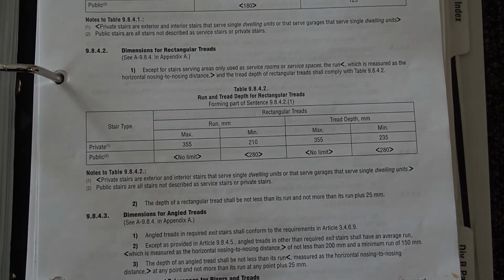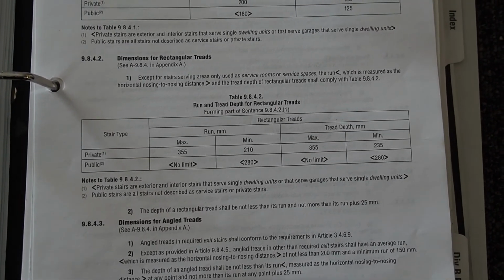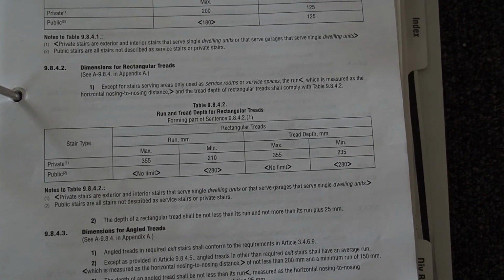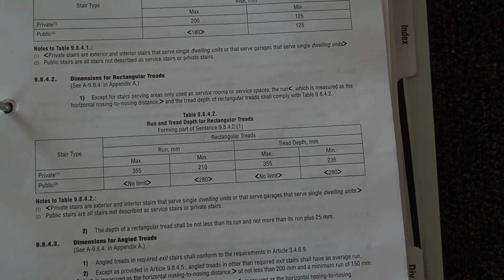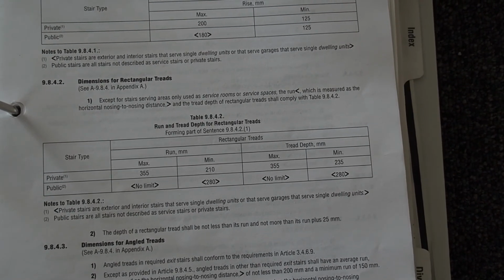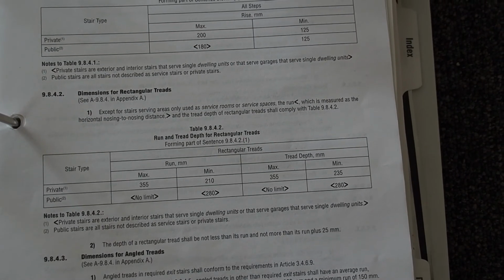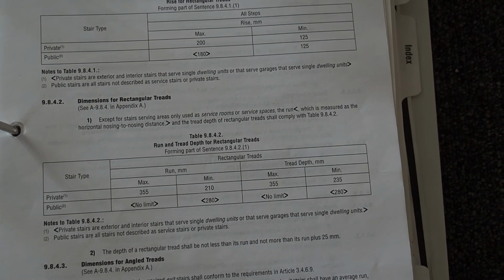The tread depth maximum is 355, in other words, exactly the same as the maximum run, and the minimum tread depth is 235 millimeters, which is 25 millimeters more than the minimum run. So in other words, if you're going to build a stair with the smallest run possible, you need to have 1 inch of nosing on the edge of your treads.